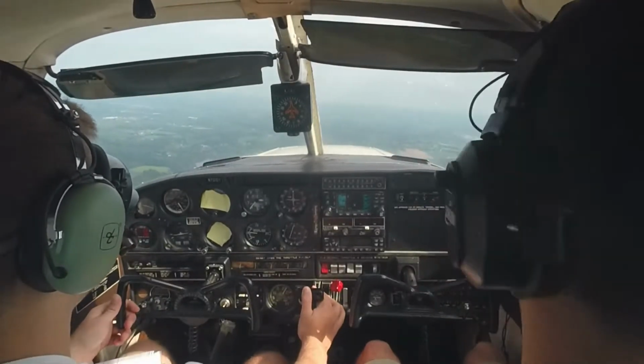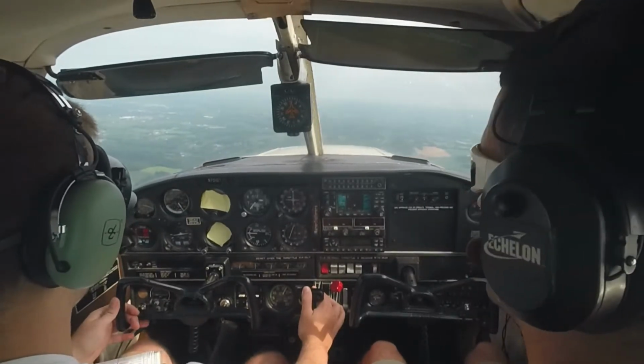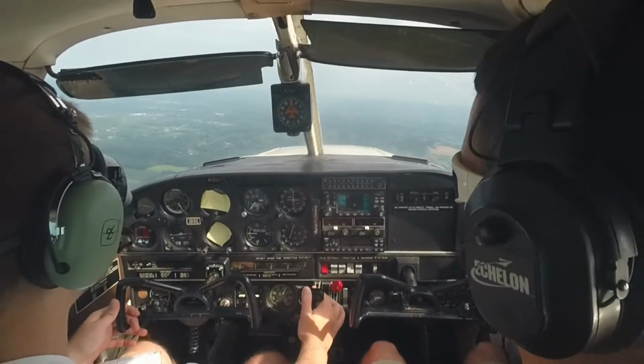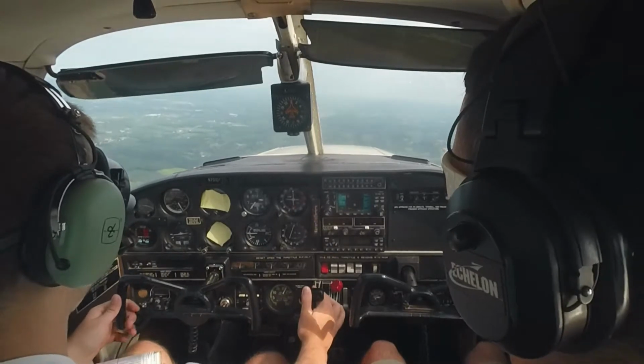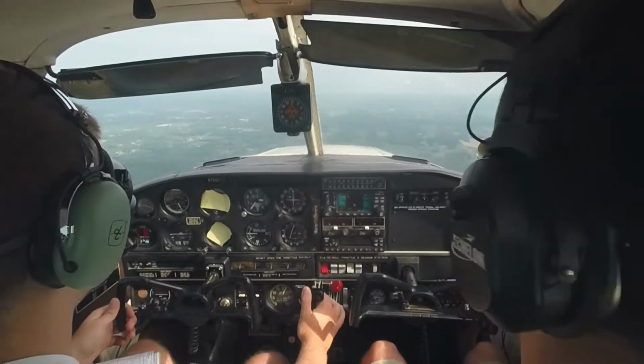Alright, what do you have to keep your wings level with now though? The turn coordinator. Turn coordinator, that's it, right? So keep that as level as you can. See how you're turning a little bit to the left? Oh, there you go. Alright.